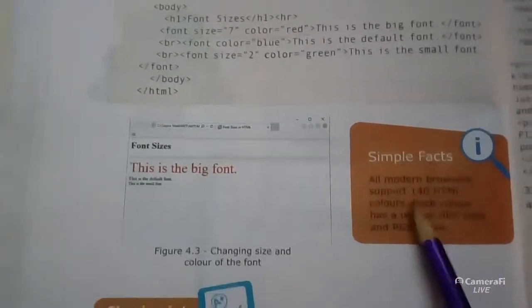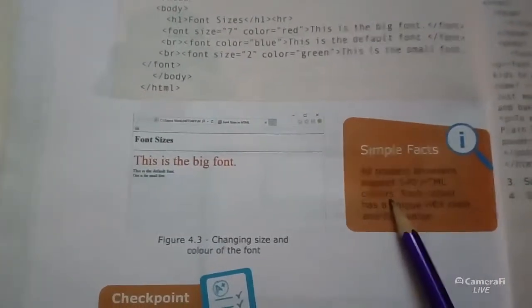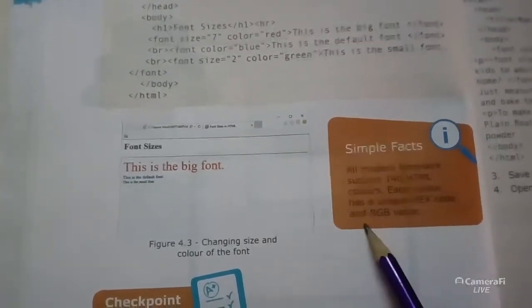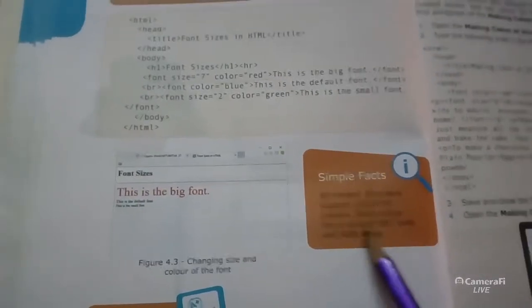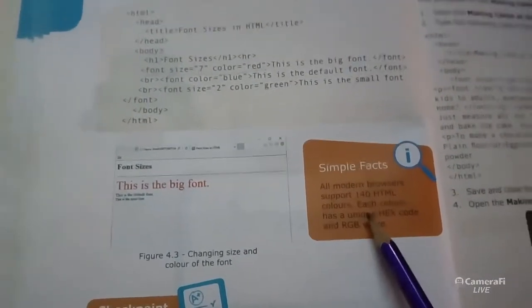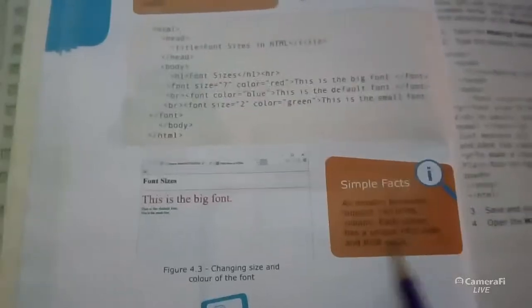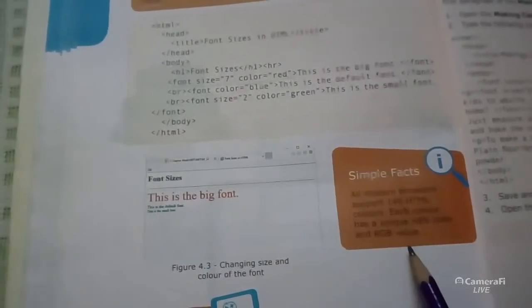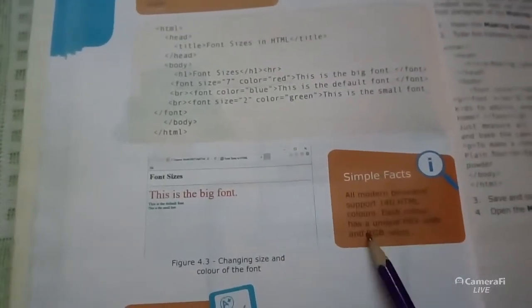All modern browsers support 140 HTML colors. Each color has a unique hex code and RGB value. That means there are so many colors in your computer, and each has a hexadecimal number. Mainly we write green, red, blue, which we can understand, but there are so many colors, and each has a unique number.